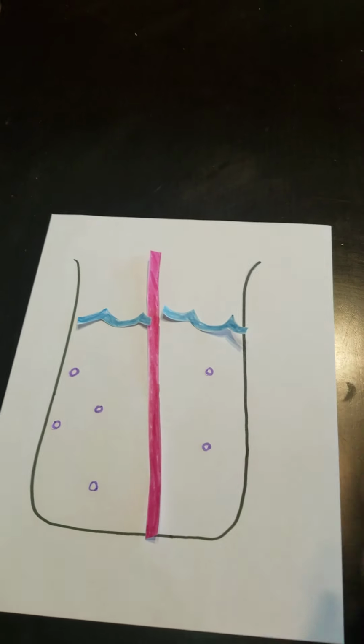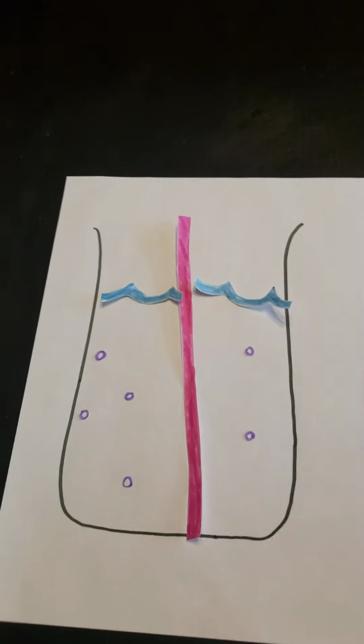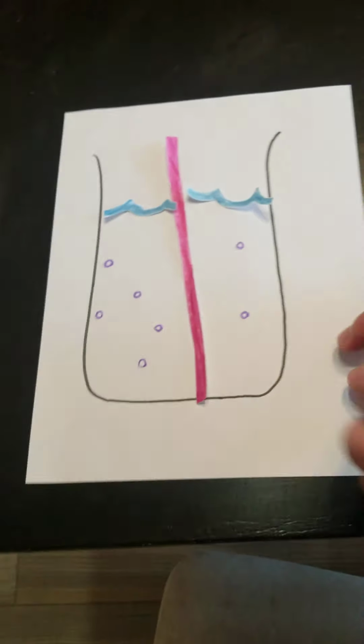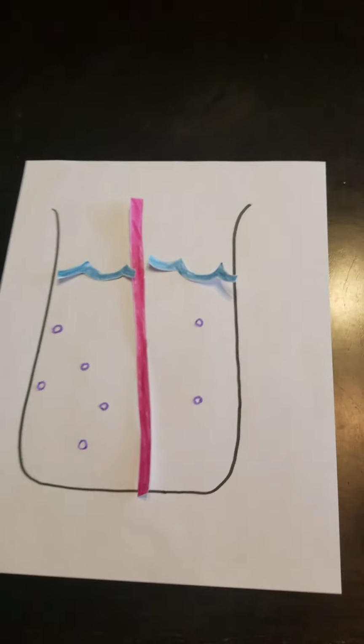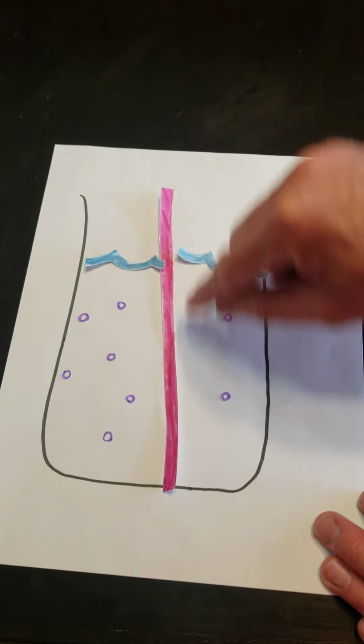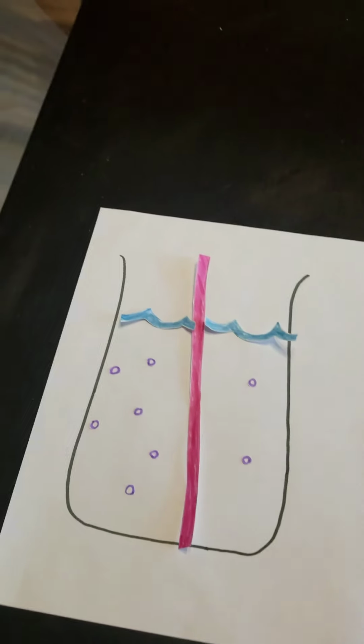All right, so if you'll notice, we're getting more solutes on the left than the right. So take a minute and show me what you think osmosis would look like. Now we have our membrane, so we can do osmosis.